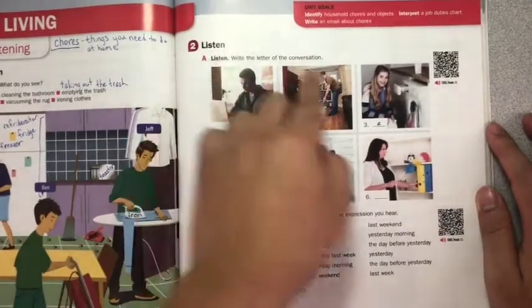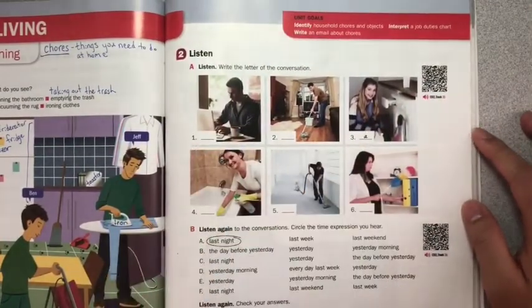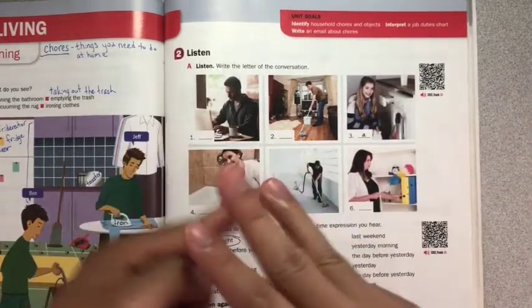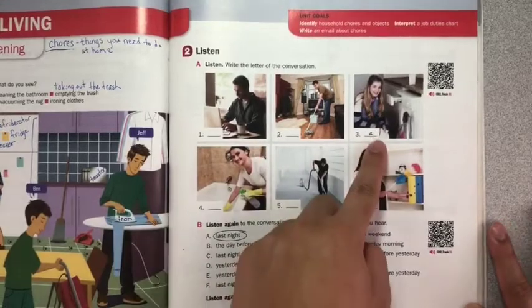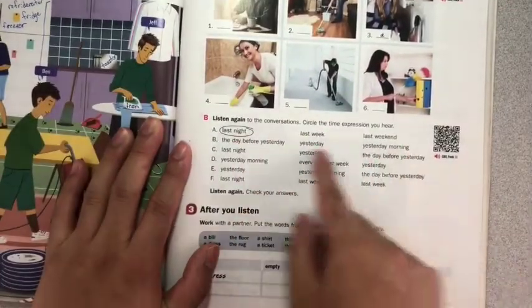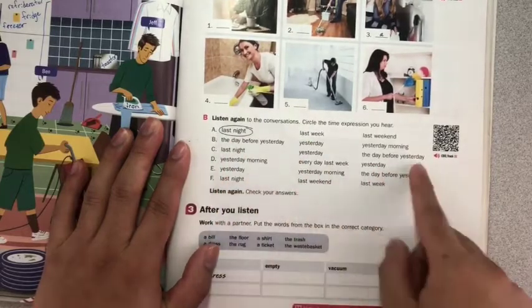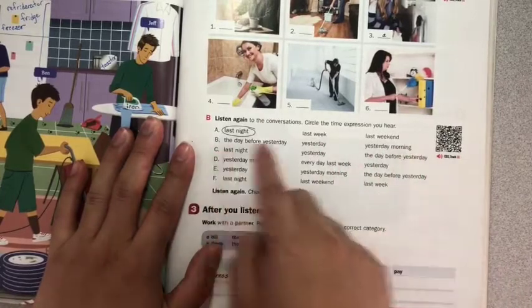Okay, so now I want you to listen to the conversations and choose the correct picture. There's conversation A, B, C, D, E, and F. There are 6 conversations. Write the correct letter for the conversation. And then I want you to choose the correct words, the correct time words in each conversation. When is the conversation happening?